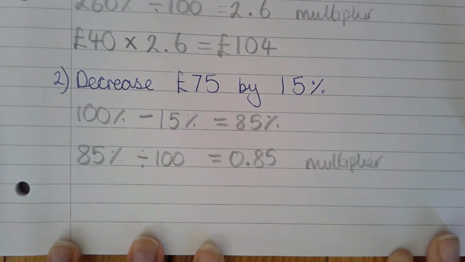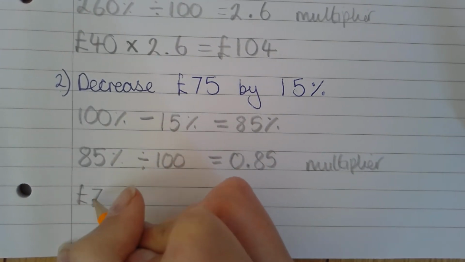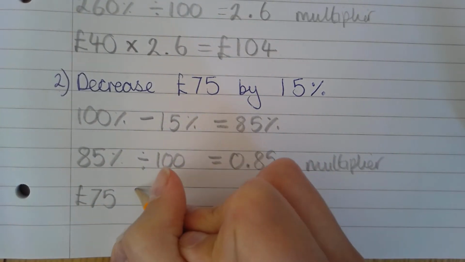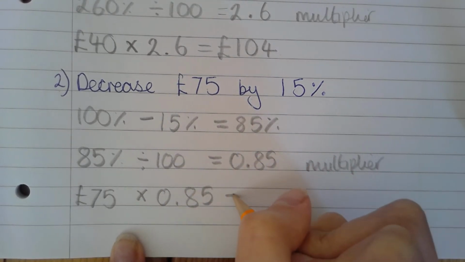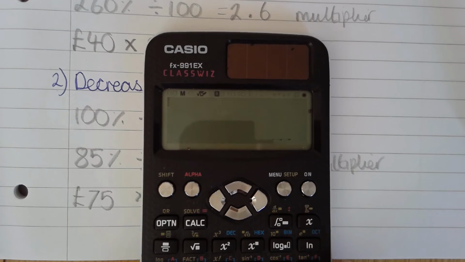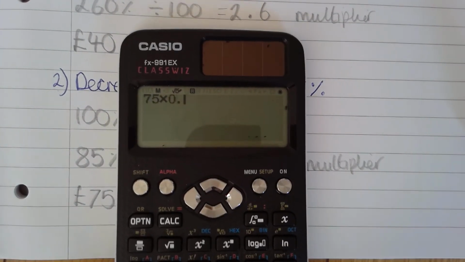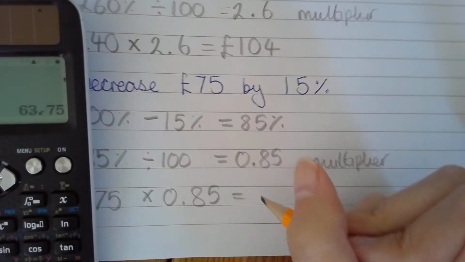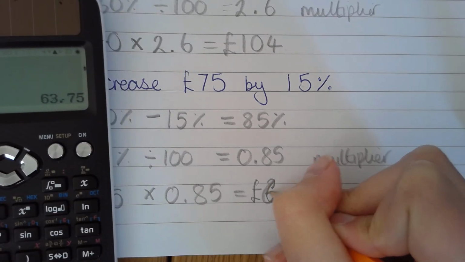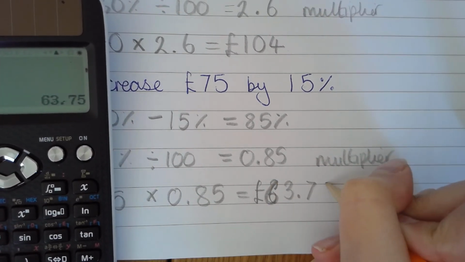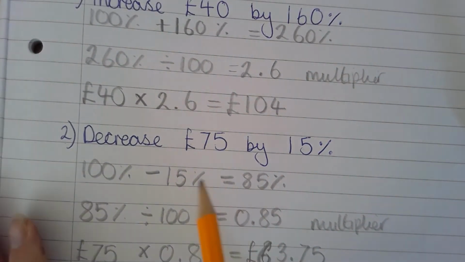That's our multiplier. Then we're going to use our multiplier, so £75, okay, times our multiplier, 0.85. So 75 times 0.85 is £63.75. Okay.